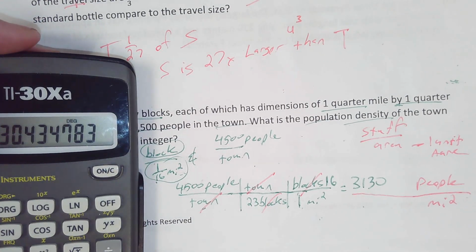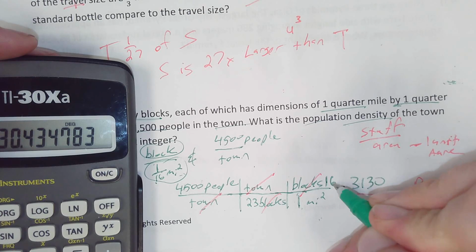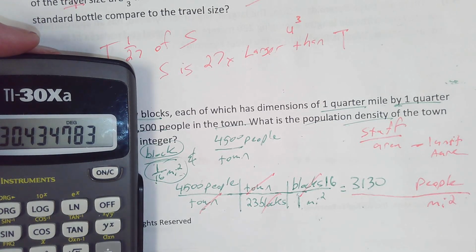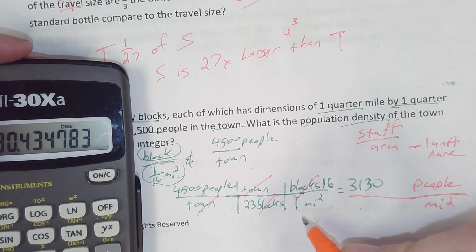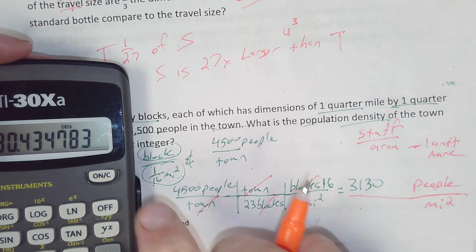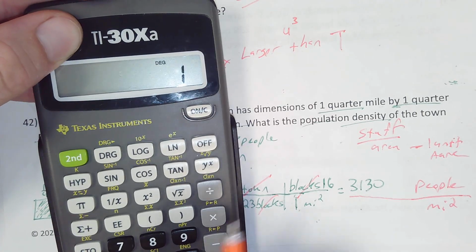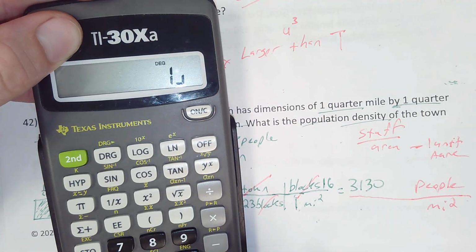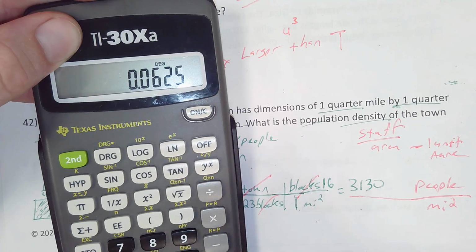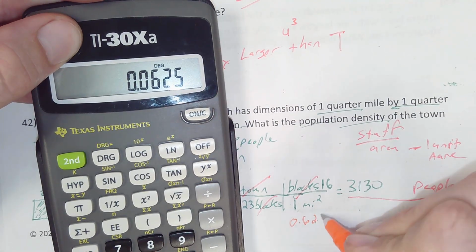And if I did use my alternate way and did it in decimals, what's 1/16 in decimal form again? It was 0.0625.